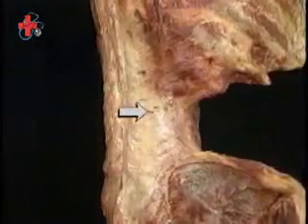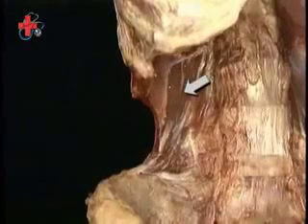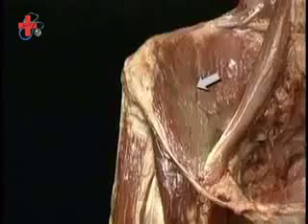Now, we're about ready to move on to look at the principal blood vessels and nerves of the abdomen. Before we do that, let's review what we've seen of the muscles and the structures of the inguinal region. Here's the thoracolumbar fascia, quadratus lumborum, psoas major, and iliacus.